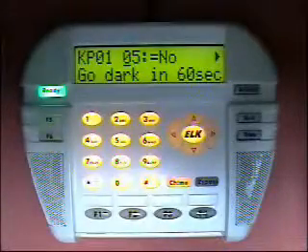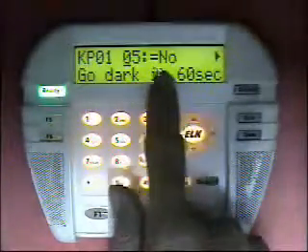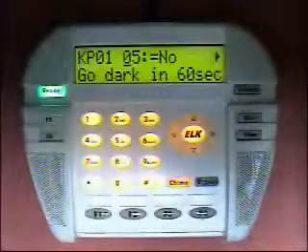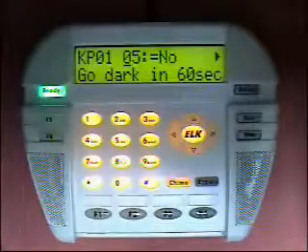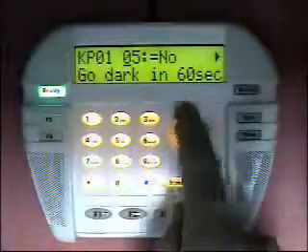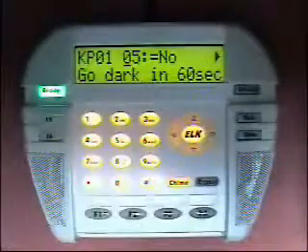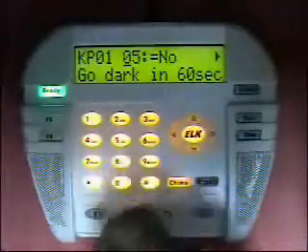Our next option is go dark in 60 seconds. 60 seconds after arming, if this selection is a yes, all the backlight LEDs and the arm indicator will turn off. The LCD display will still be showing its state, but there will be no backlight.